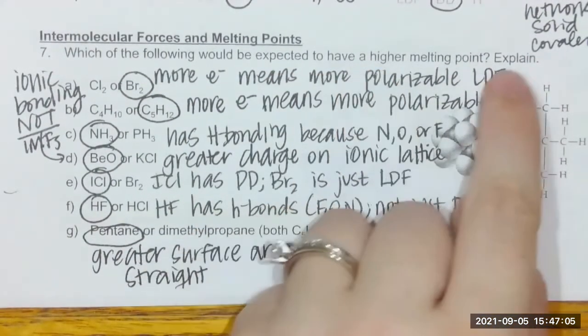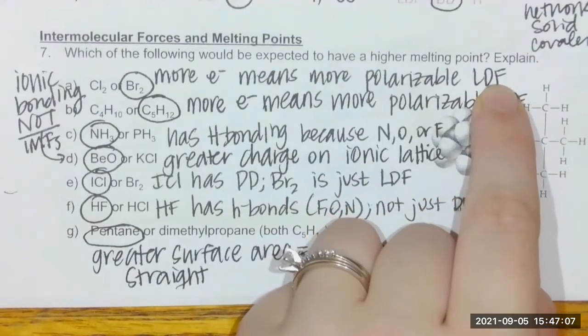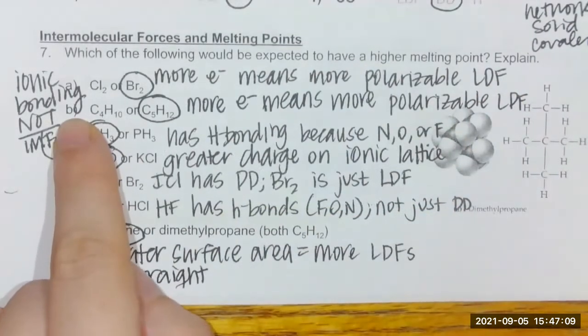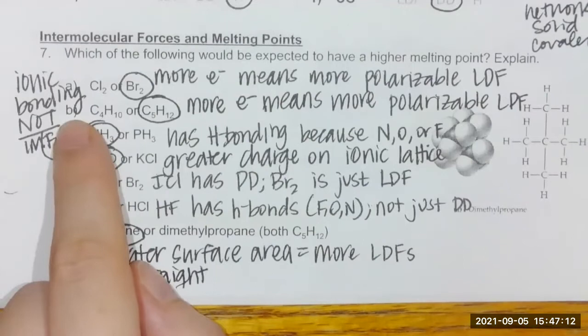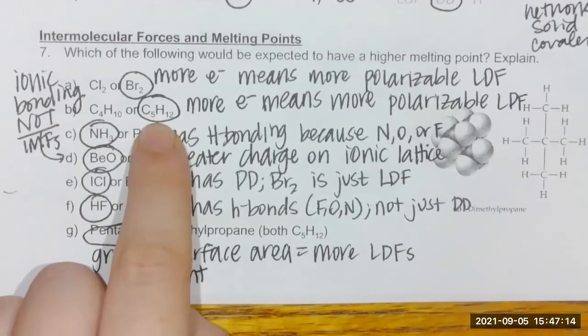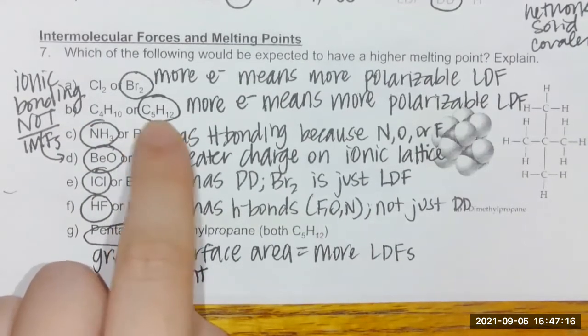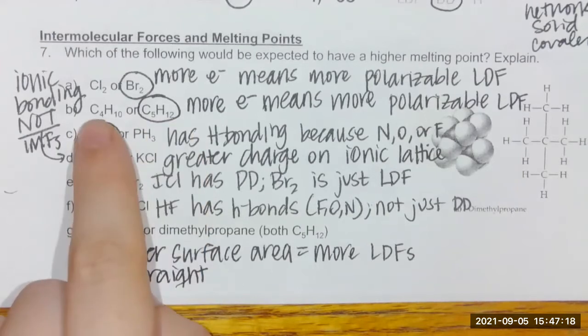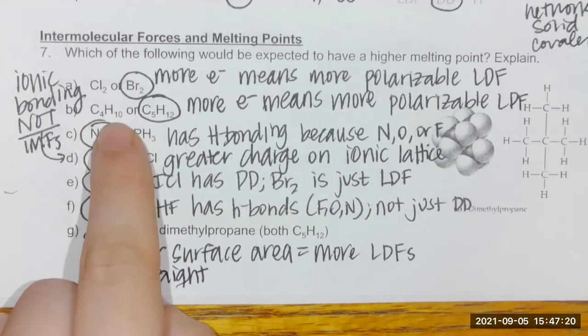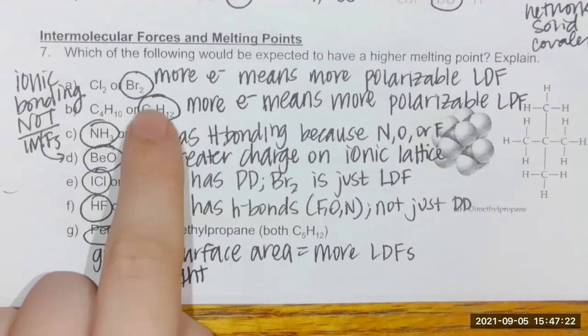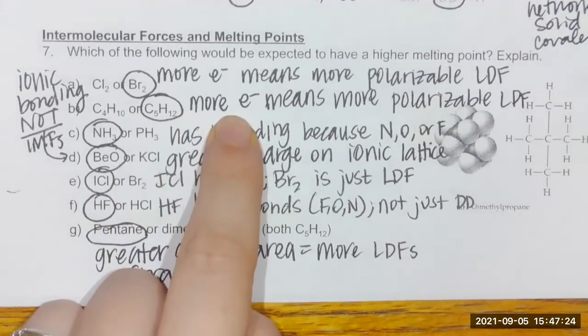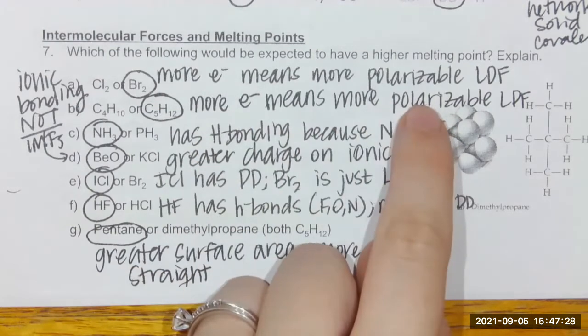More polarizable, stronger LDFs. Part B, this is a bigger molecule, 5 carbons, 12 hydrogens versus 4 carbons and 10 hydrogens. More electrons, same argument, more electrons, more polarizable.